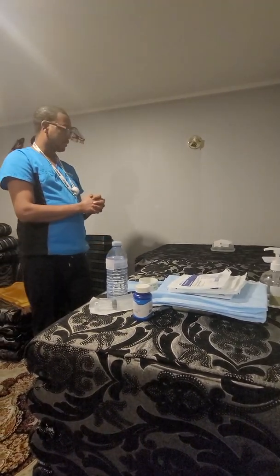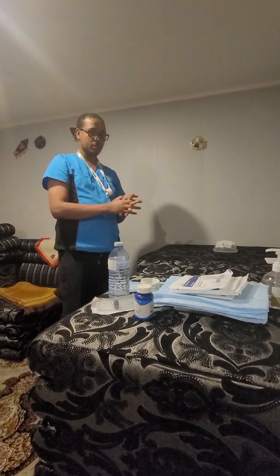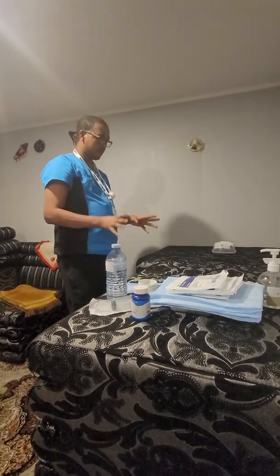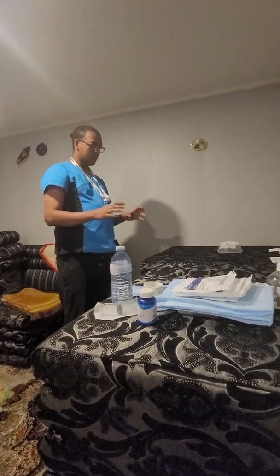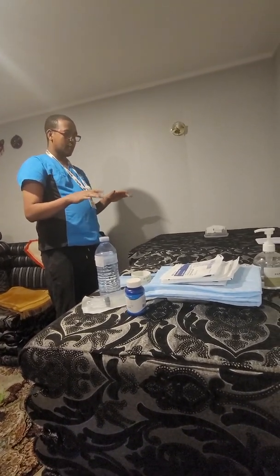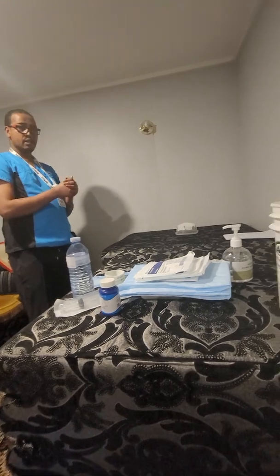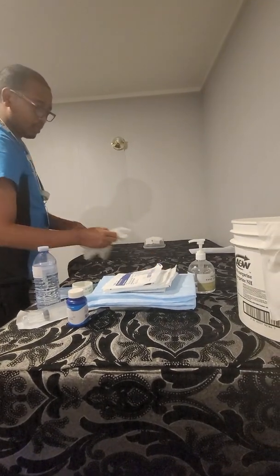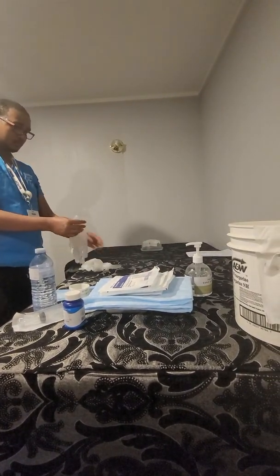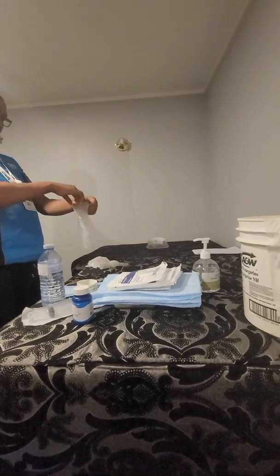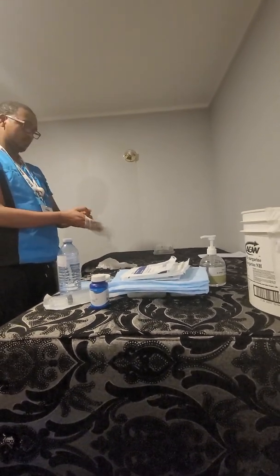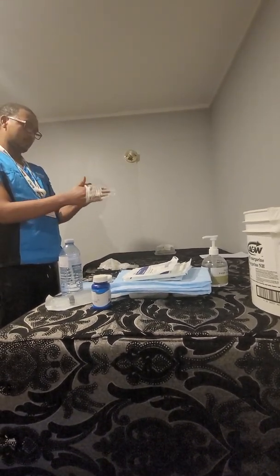And the next step is I'm going to assess my patient. So I'm going to do my safety check. Before that, safety check the bed, and move the bed to the working height, give privacy, and then put on clean gloves and assess my patient.